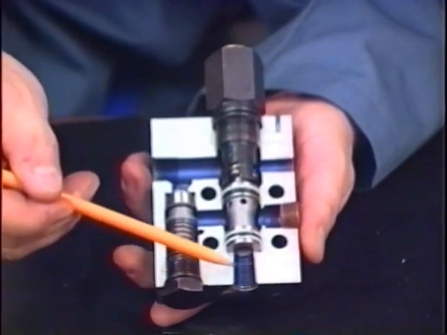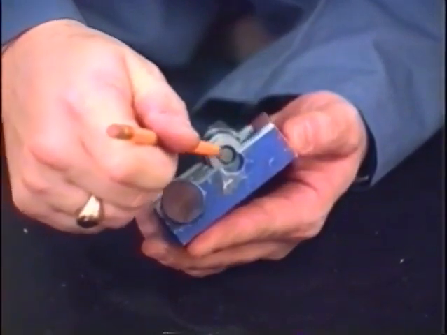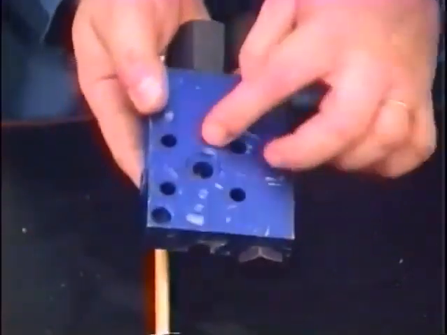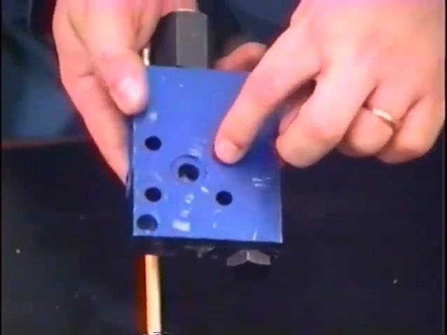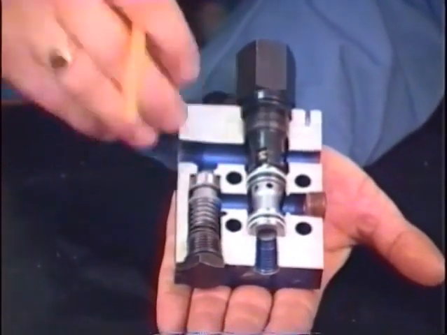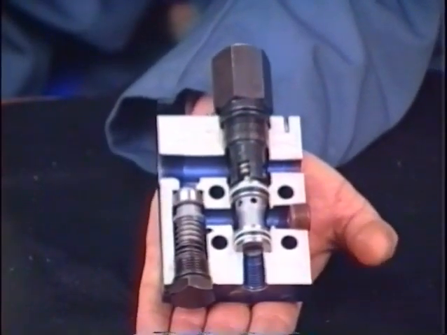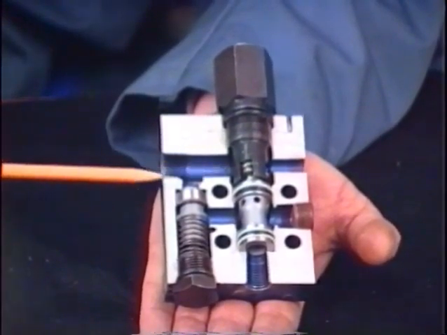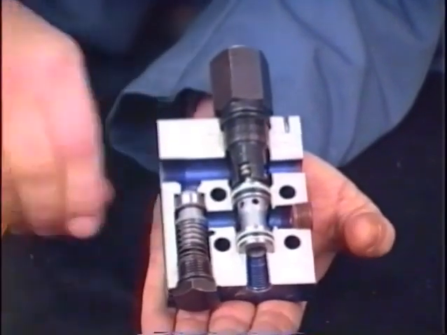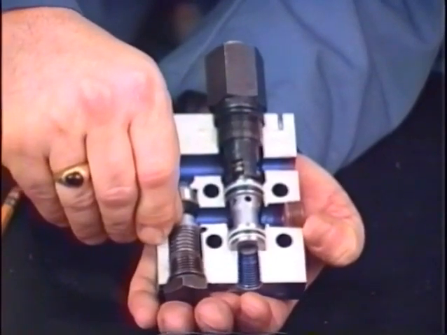Oil passes into the holding valve in this direction and directly over a check, as you can see in there, which it knocks off of its seat and enters the cylinder. This being a pad-mounted holding valve, it goes directly into the cylinder, bolted in that direction. Oil cannot come up here because this check ball is on its seat. How do you get the cylinder back down? Oil would enter from this direction, from the up side of the cylinder. We'll knock this check off of its seat and go back to tank.